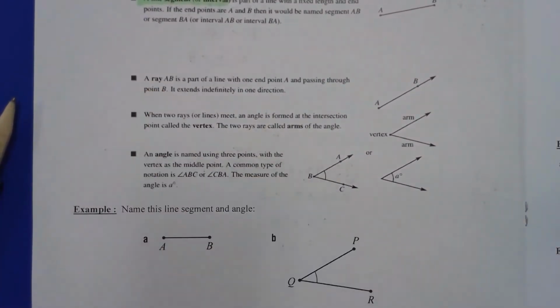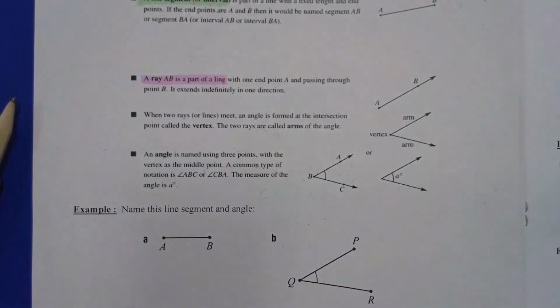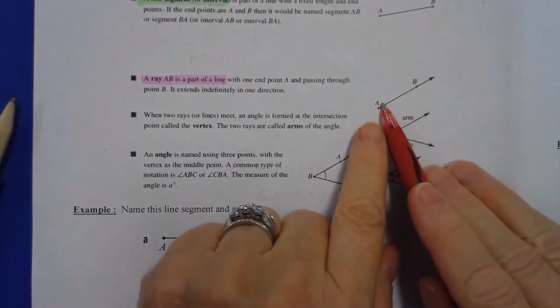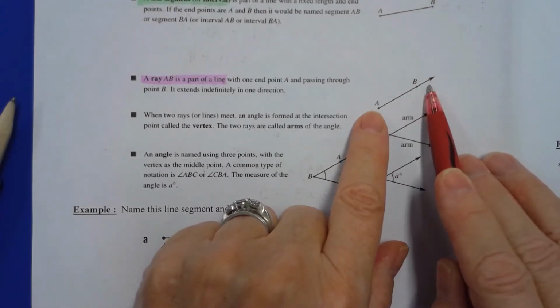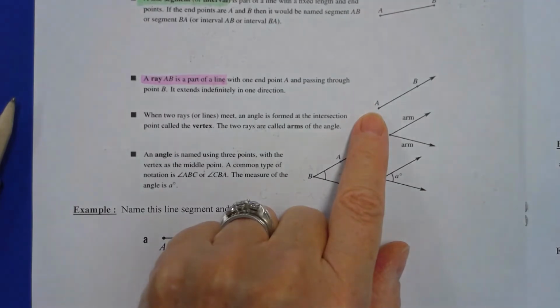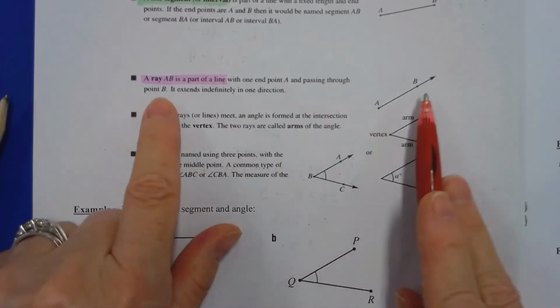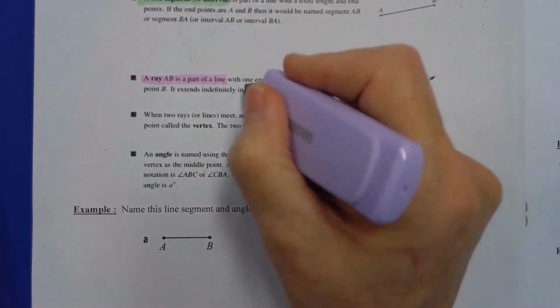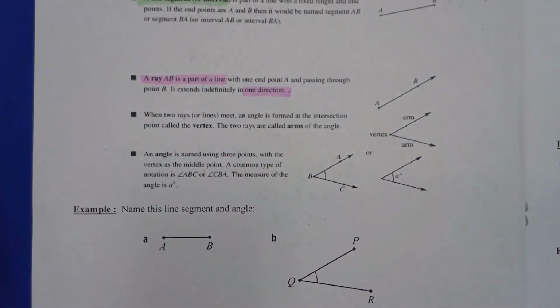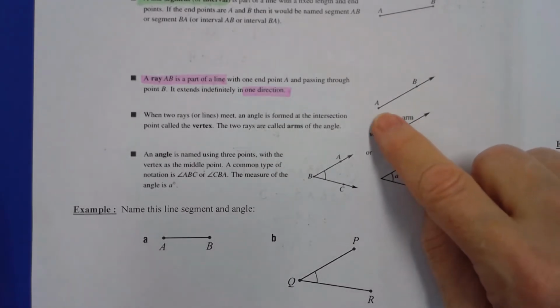A ray. A ray is part of a line. It just goes off in one direction. So this one starts at A and goes off through B and goes on forever, like a ray of the sun. It starts at the sun and it flies down to us, right? It has one endpoint, this one's A, and it passes through another point, and it extends indefinitely in one direction. I call it ray AB. I don't call it ray BA. I always start with the starting point A.